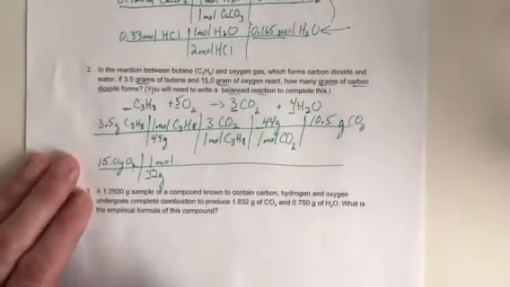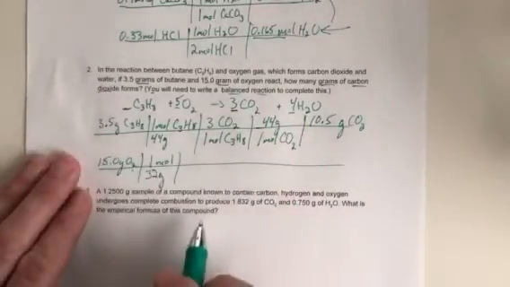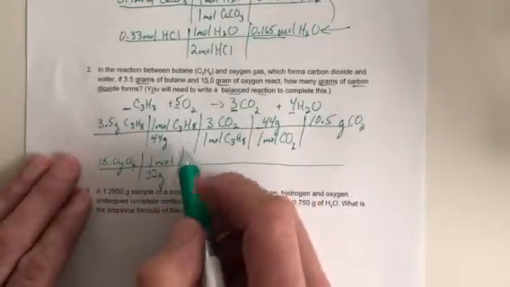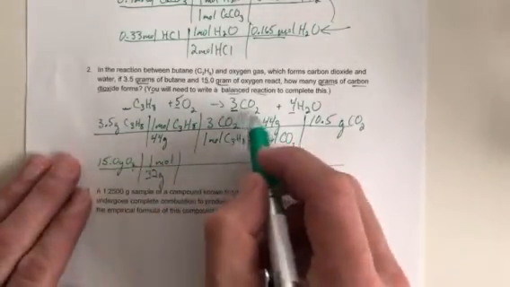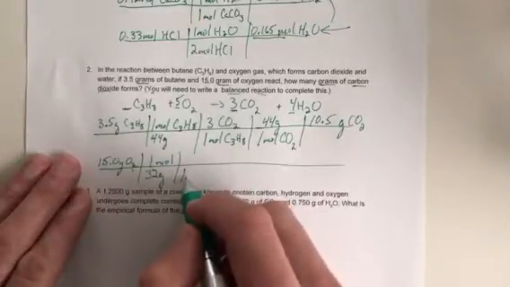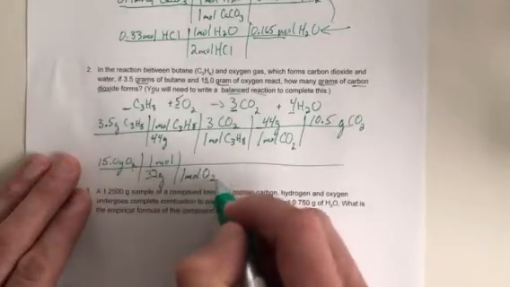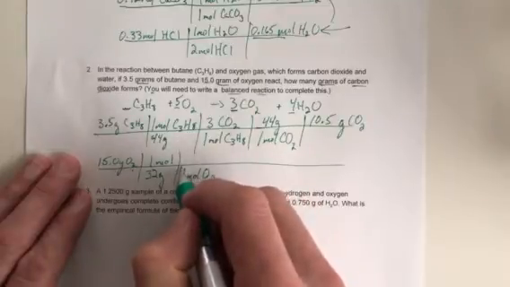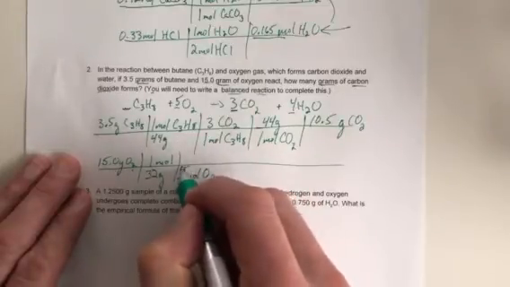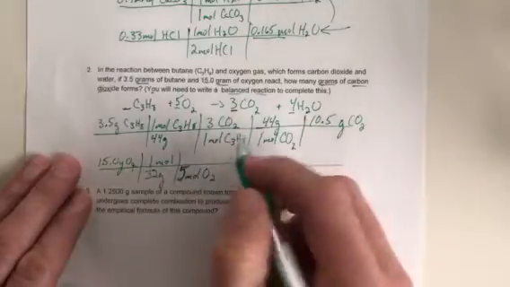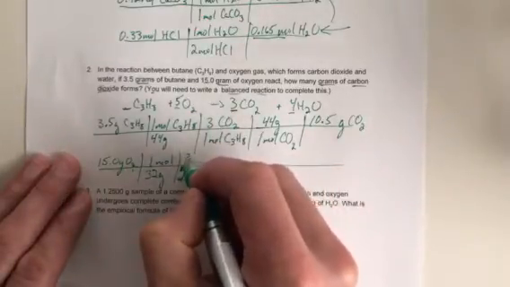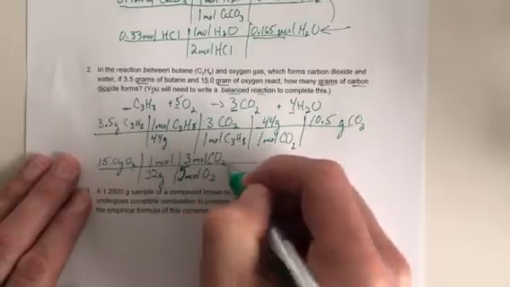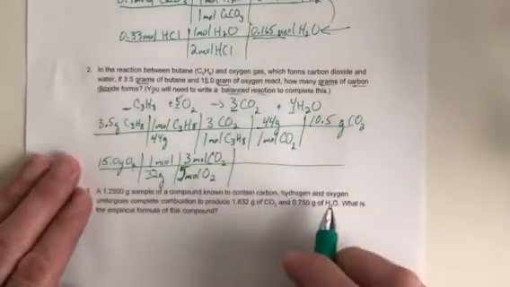Then we're going to, again, look at the mole-to-mole ratio. We're in moles of O2 right now, and we need to convert it to moles of carbon dioxide. So for every 1 mole of O2, and I've already messed that up, this should be 5. For every 5 moles of O2, there are 3 moles of CO2. So it's a 3 to 5 ratio there.